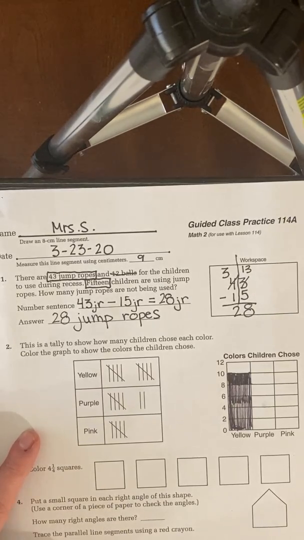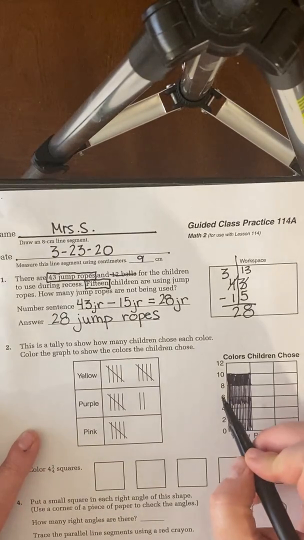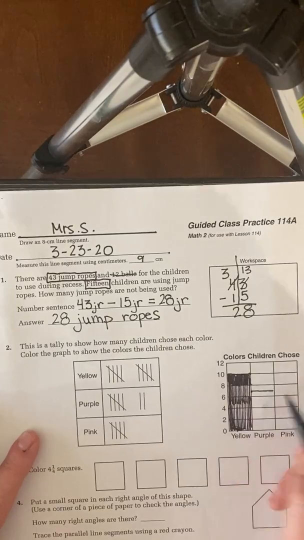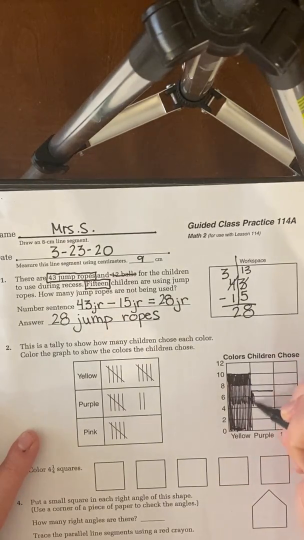That's right, halfway between 6 and 8, right? Because I go 6, 7, 8. So let's go ahead and draw our halfway mark. Then color down to purple.